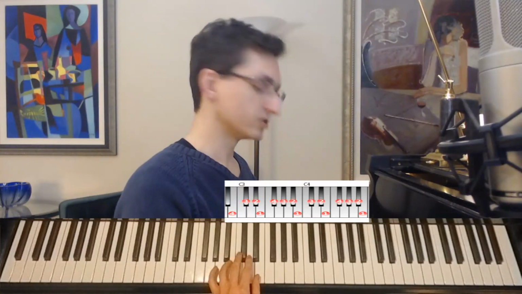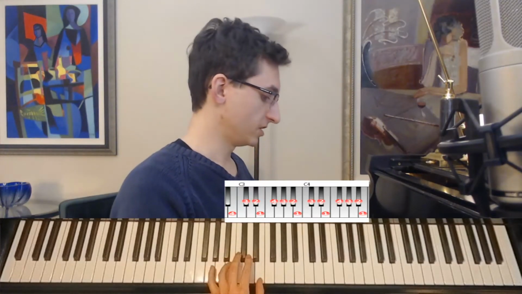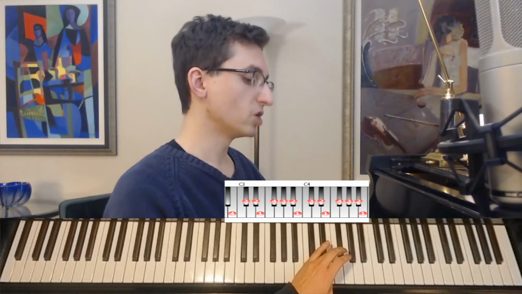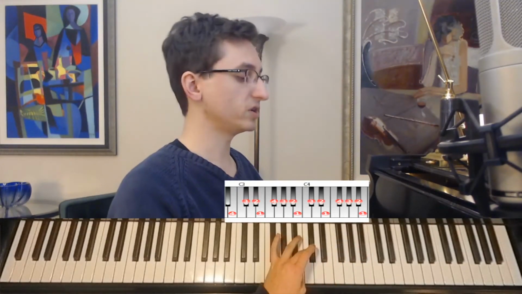The left hand is much like F major was, where we have 2 groups of 4 notes to begin. So we'll start with the 4th finger on B. 4, 3, 2, 1, 4, 3, 2, 1, 3, 2, 1, 4, 3, 2, end on 1, and we'll go down. 2, 3, 4, 1, 2, 3, 1, 2, 3, 4, 1, 2, 3, and we'll end on 4.